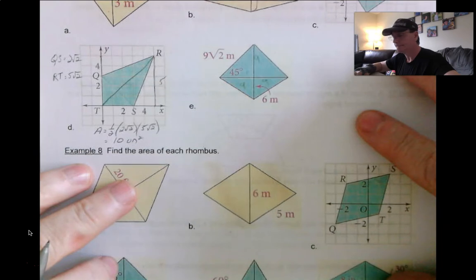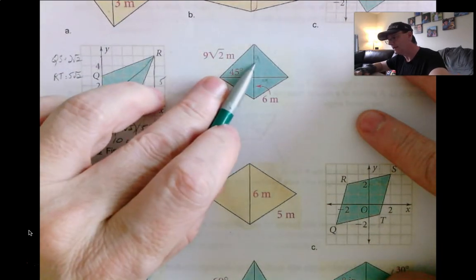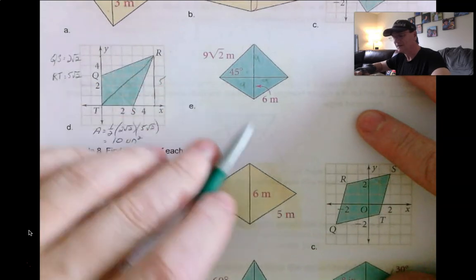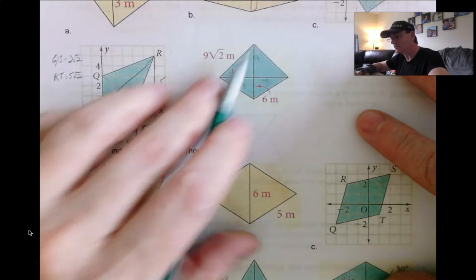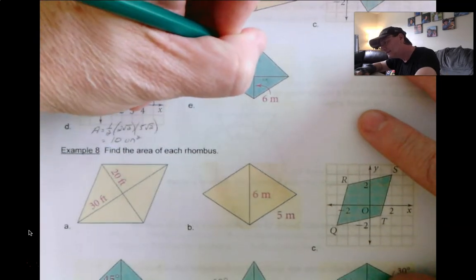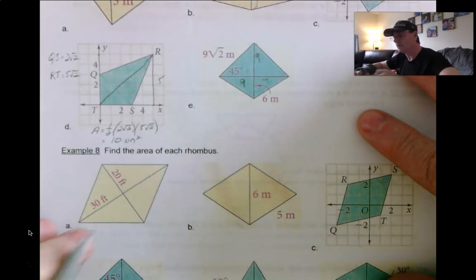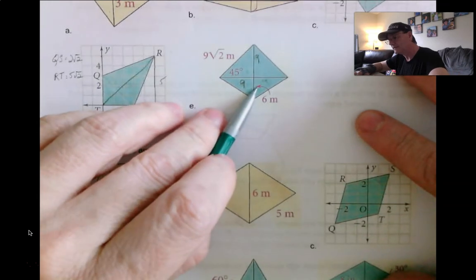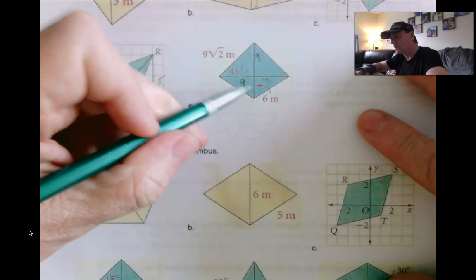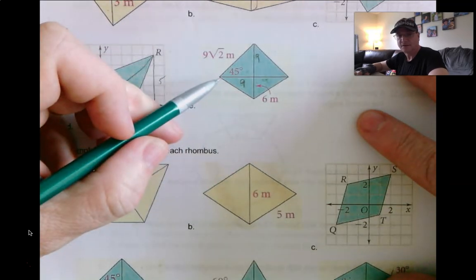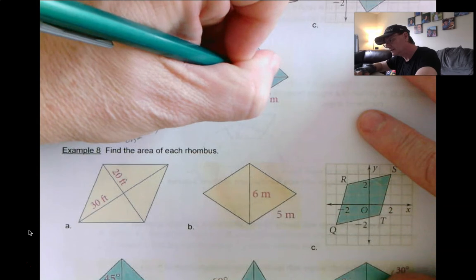Part E, we know that this diagonal is 9 square root 2, and you can see in the diagram, so I didn't erase it very well, making this 45, 45, 90, making this 9, this 9. We're told that this is 6, so if this is 6, we know one of the diagonals of a kite is always bisected, the other one is not. So if this one's not being bisected, then this one is.